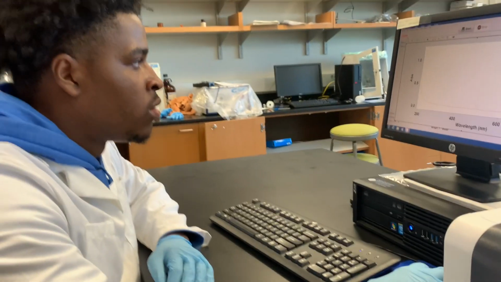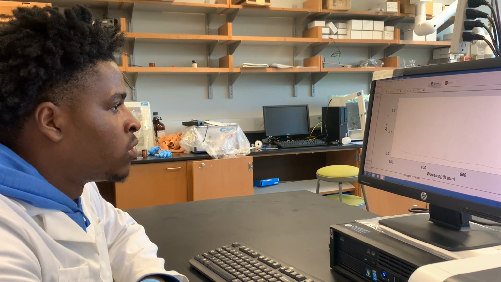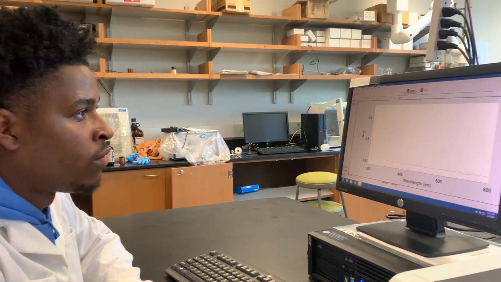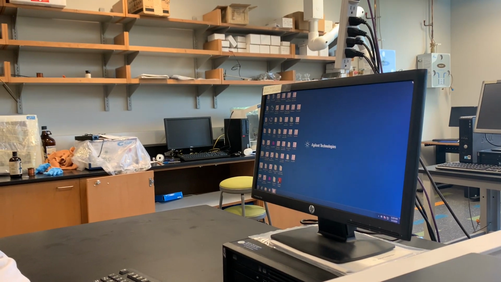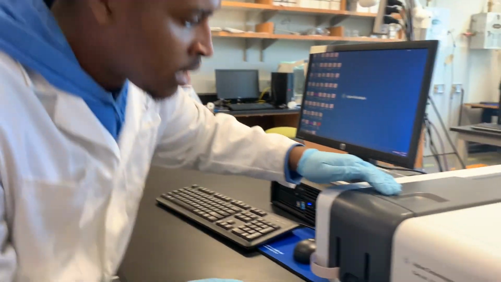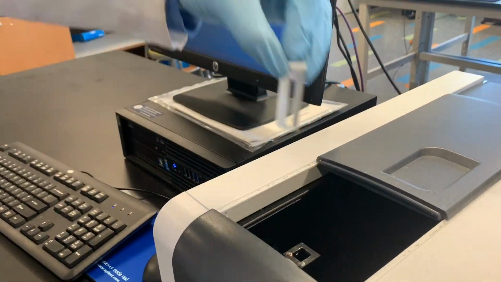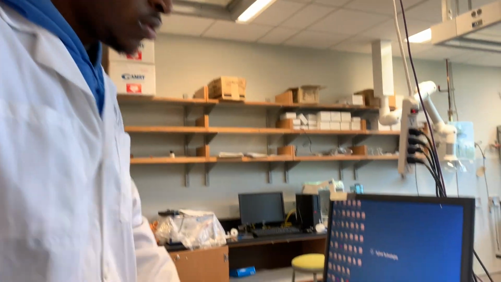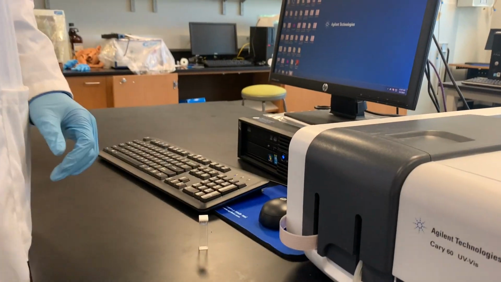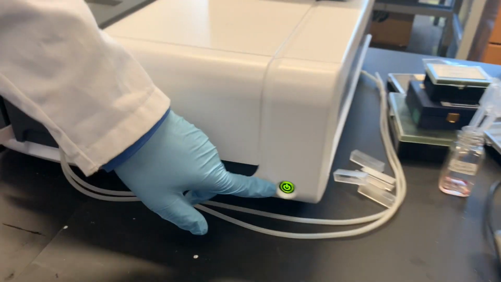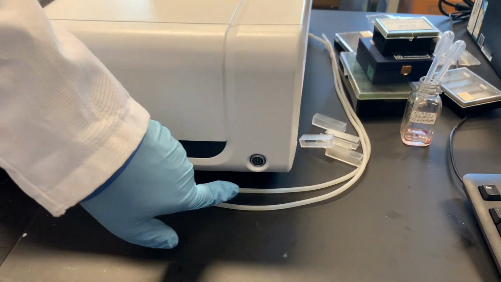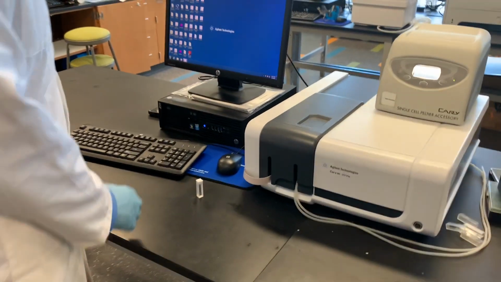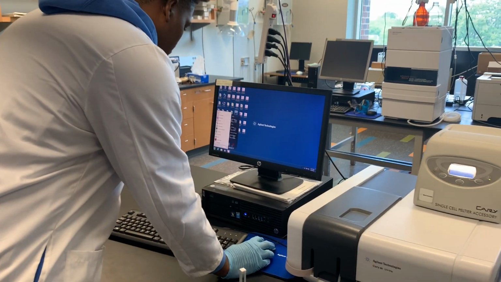Once you're done with your testing, you want to close the software. You want to take out your sample. And then you want to turn the UV-Vis off. And then sign off the computer.